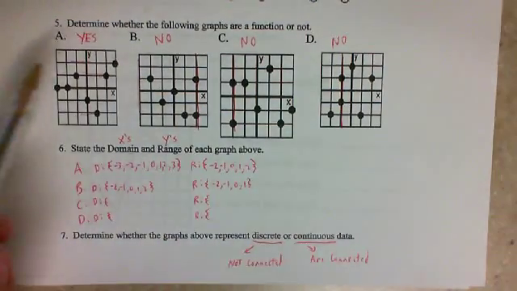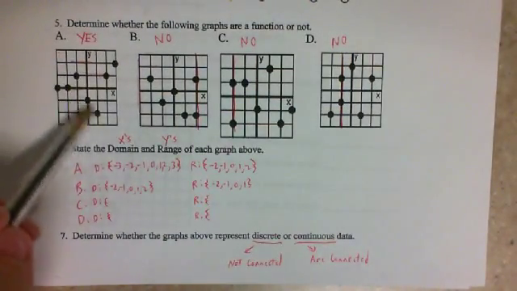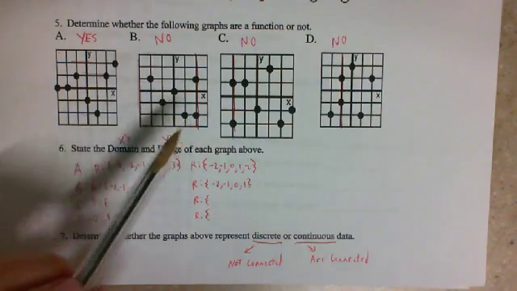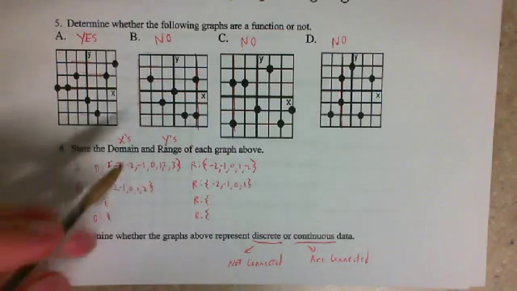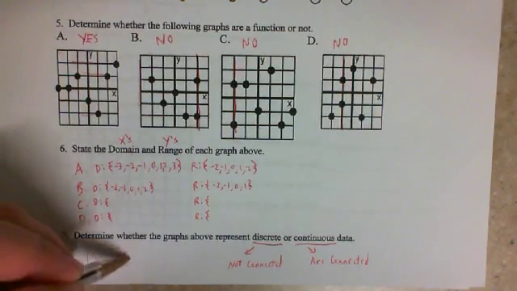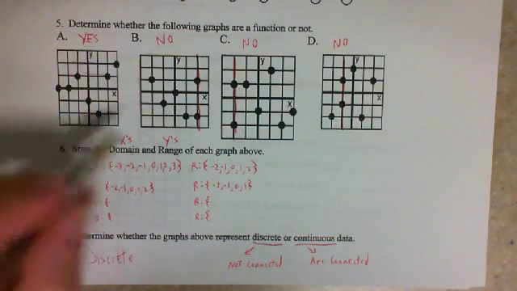Okay, so looking back at these graphs, you can see how these points are not connected. They don't make a single line. They're all individual, standalone points. So that is an example of discrete. Okay, so for number 7, the answer is discrete. All 4 graphs are representing discrete graphs.